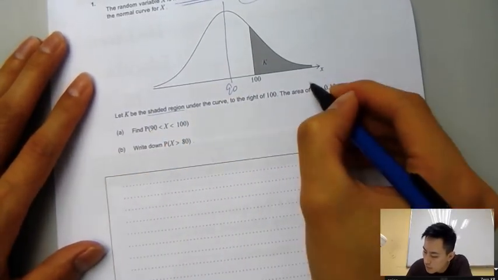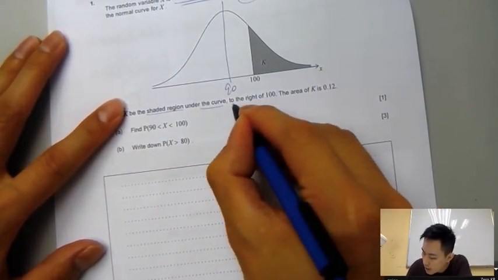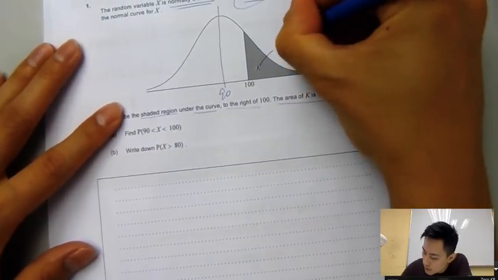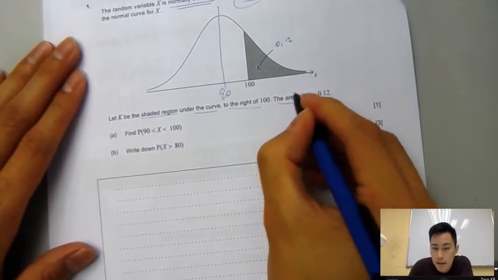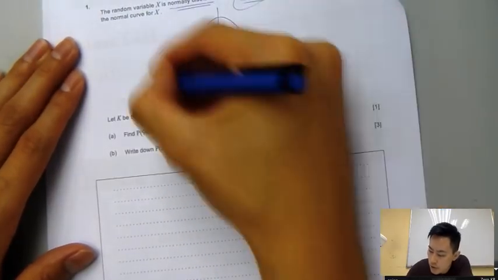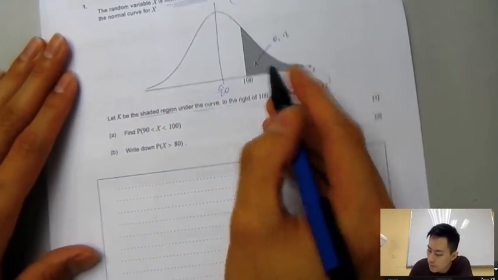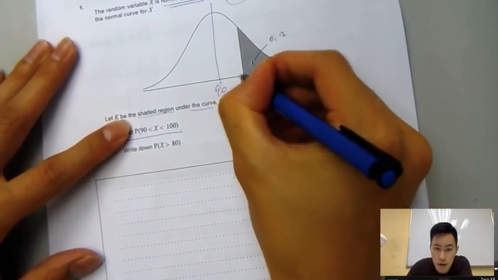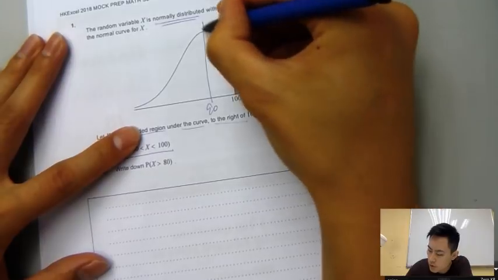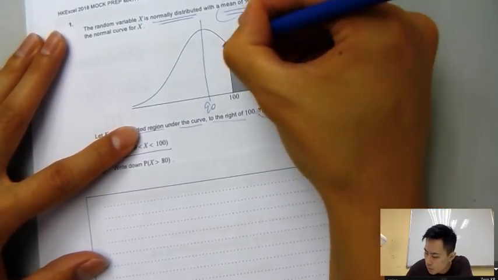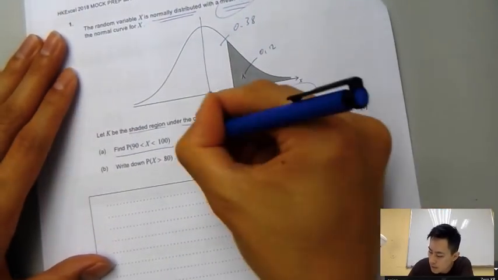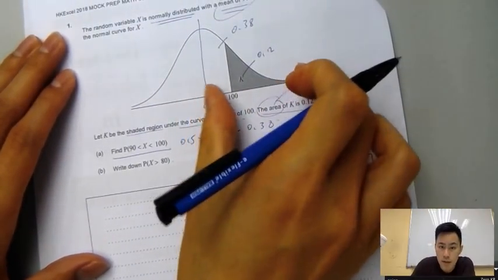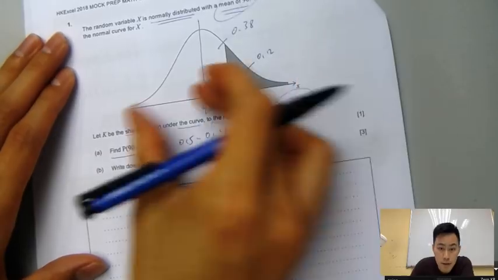Let k be the shaded region under the curve and to the right of 100. The area of k is 0.12. So here is 0.12. You should remember that the area means the probability under the normal distribution curve. So find the probability from 90 to 100. How do you find this bit? It's very easy. Just 0.5 minus 0.12, that will be 0.38. Why is that? Because the normal distribution here is symmetrical.